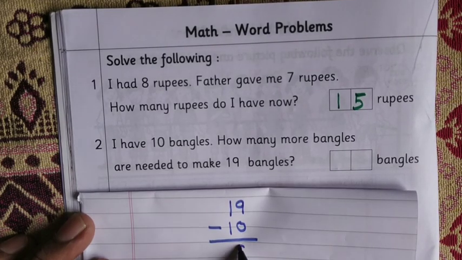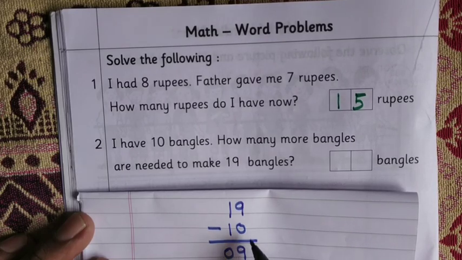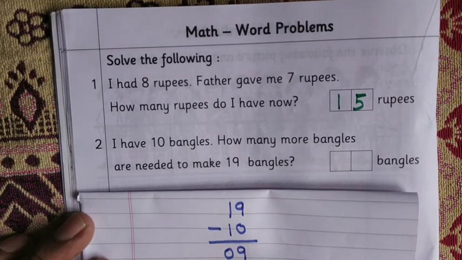9 minus 0 is 9. 1 minus 1 is 0. So you required 9 more bangles to make it 19. The answer is 9.